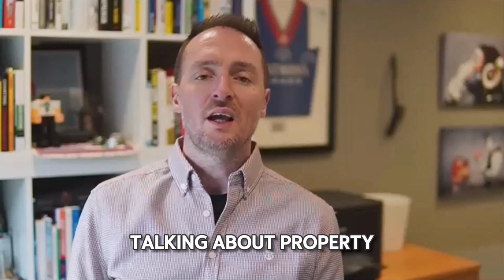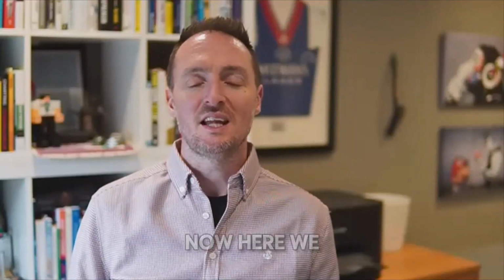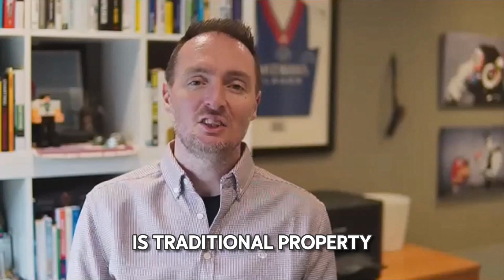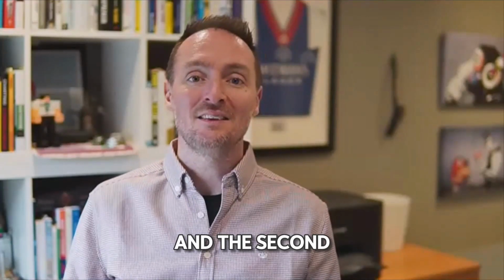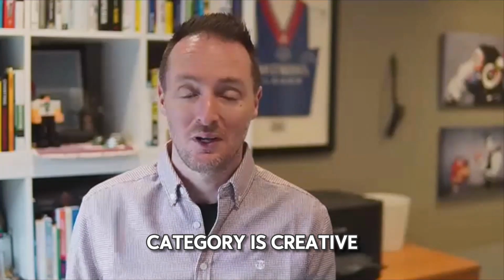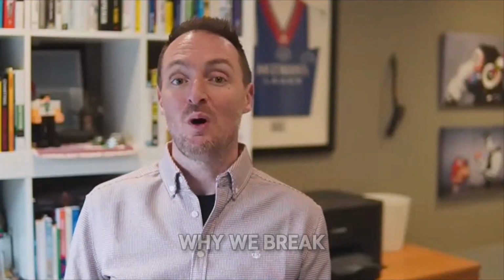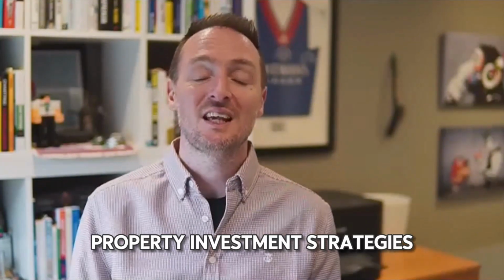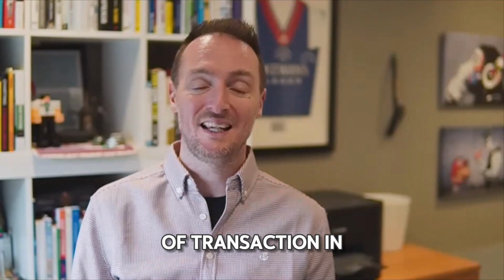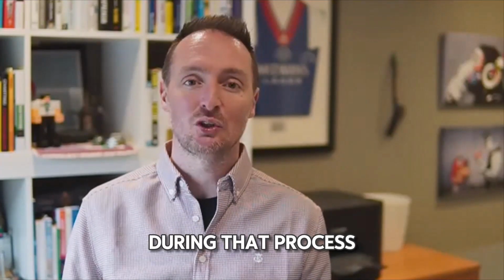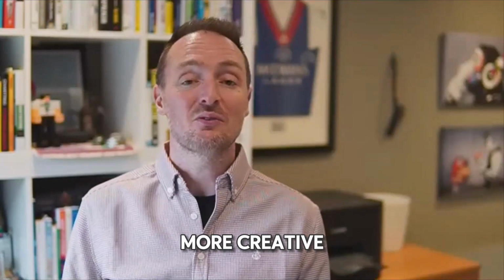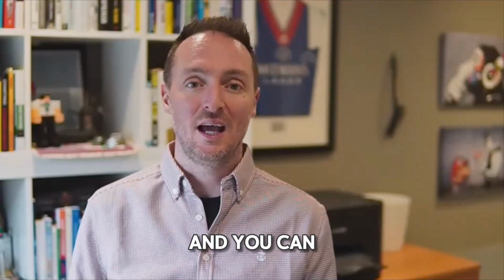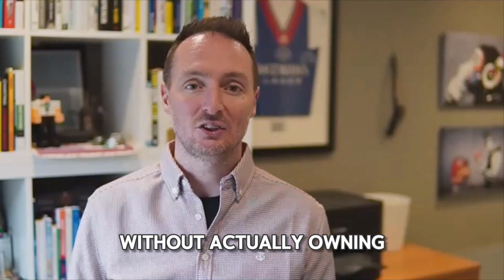In this session, we're going to be talking about property investment strategies. Now, here we break these into two categories. The first category is traditional property investment, and the second category is creative property investment. The reason why we break them into two is generally traditional property investment strategies require some form of transaction in terms of purchase during that process, and then the more creative property investment strategies actually don't require a purchase, and you can control the asset without actually owning it.